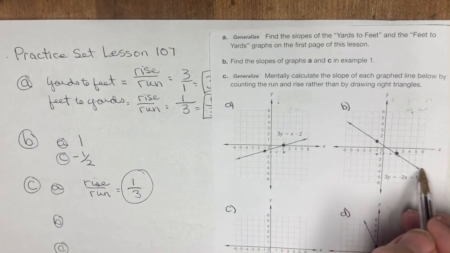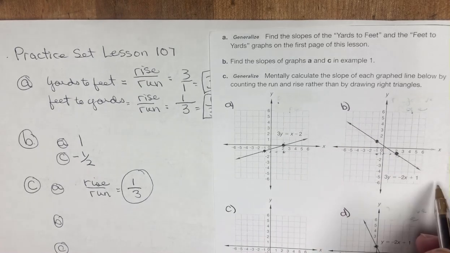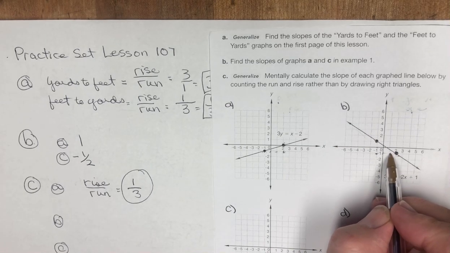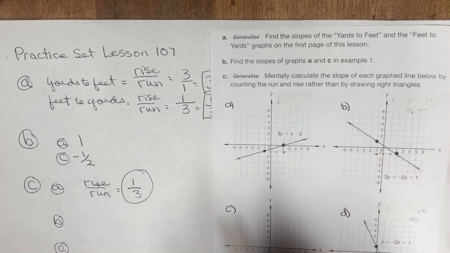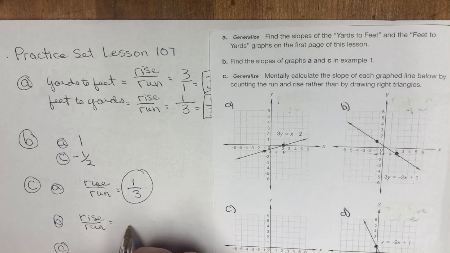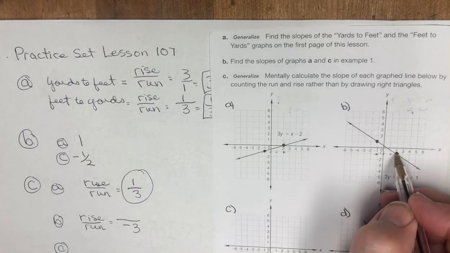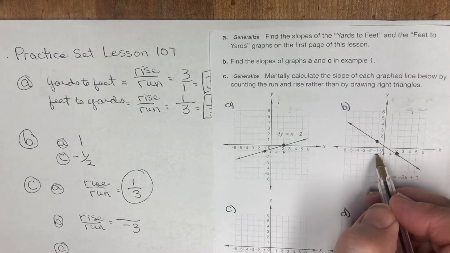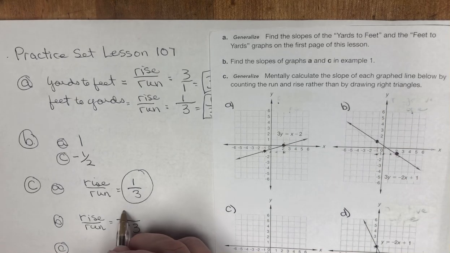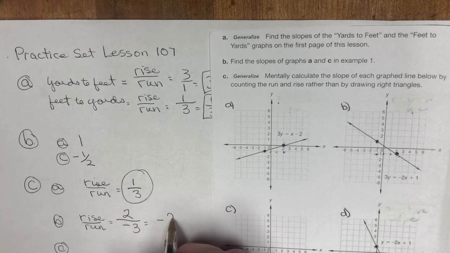Now B, if you look at this, I've got a negative slope because I'm going downhill on my bike. I'm starting at this point, counting over 1, 2, 3. So the run, remember, again, rise over run. On the bottom, I'm going to have -3 because I went to the left, right? Correct? 1, 2, 3, and then I'm rising up. 1, 2. So my slope is going to be -2/3 for B.